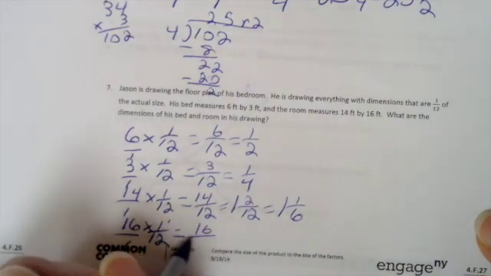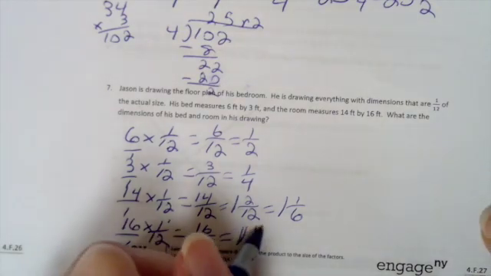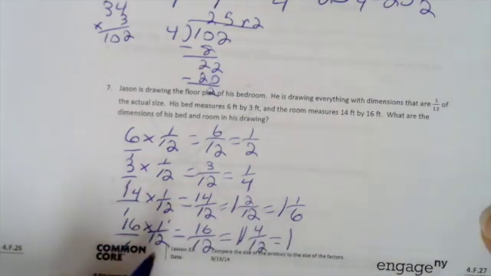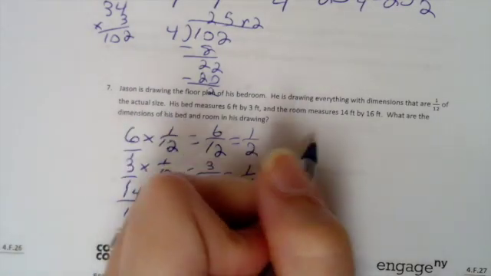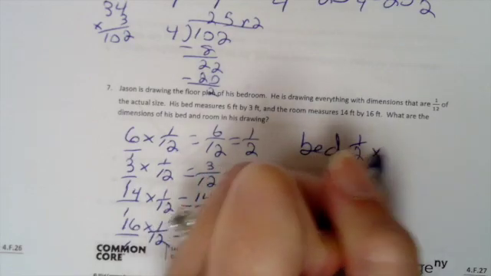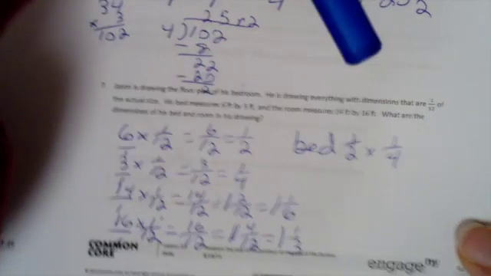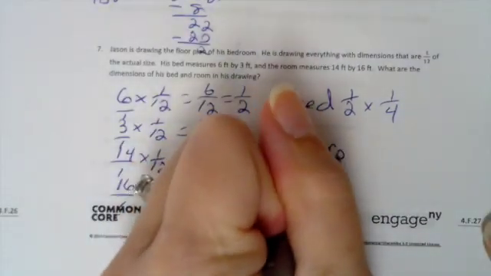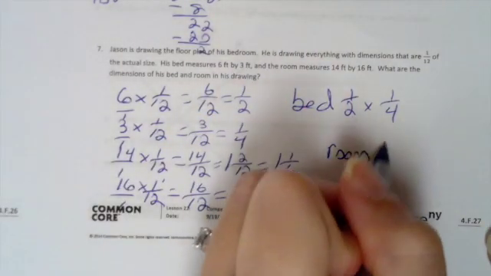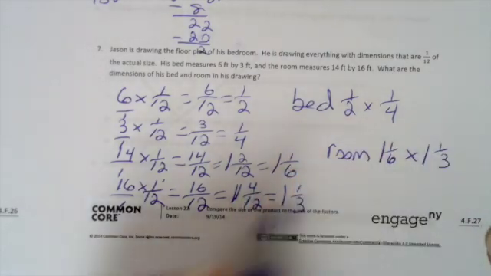And that would be 16/12, which is the same thing as 1 4/12, or 1 1/3. So the dimensions of his bed are 1/2 by 1/4, and the dimensions of his room are 1 1/6 by 1 1/3.